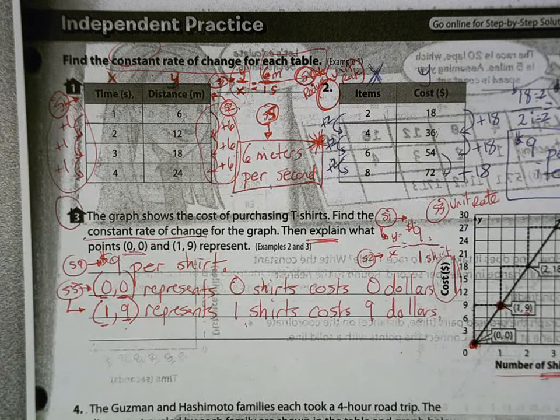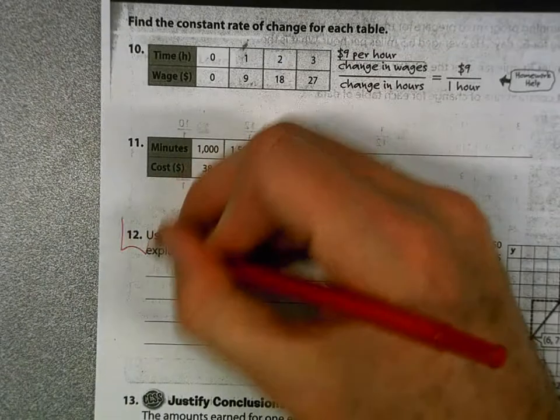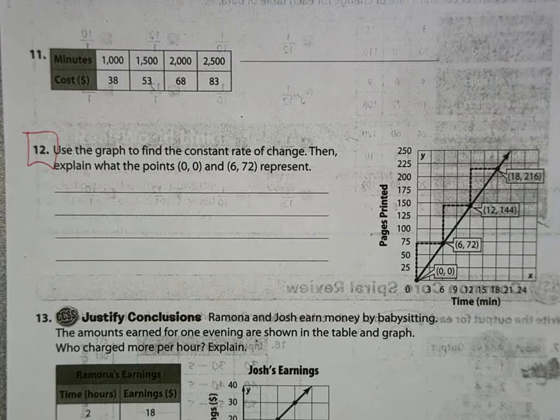Okay, so here's what I want you guys to try out. Go ahead and flip your book over to page 71. I want you to try out problem number 12. Problem number 12, all right? Problem 12, go.